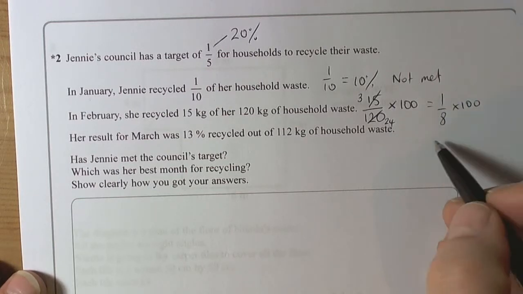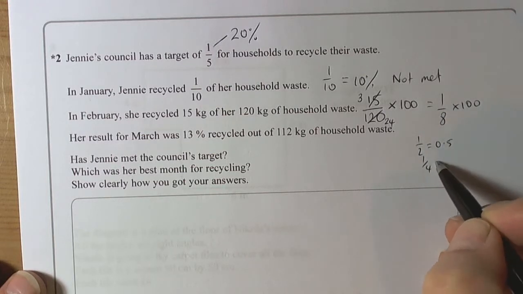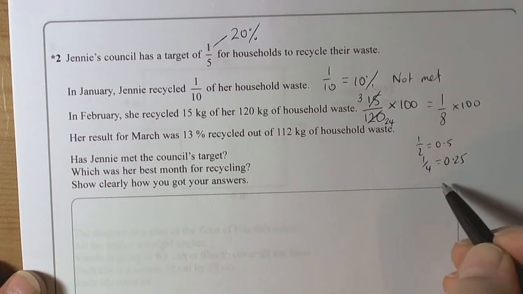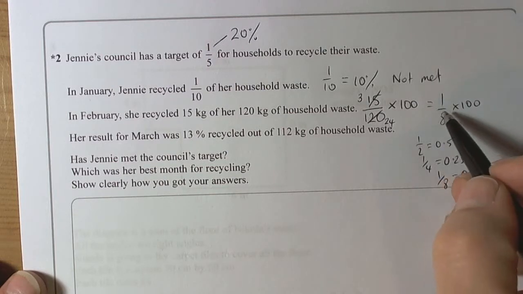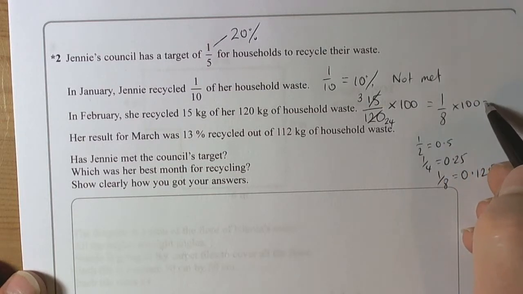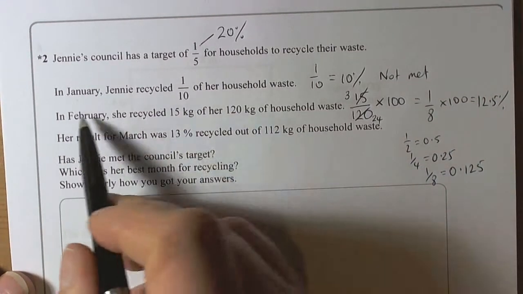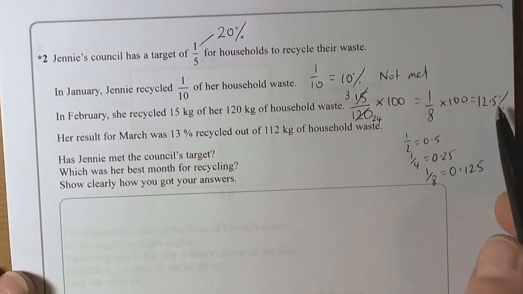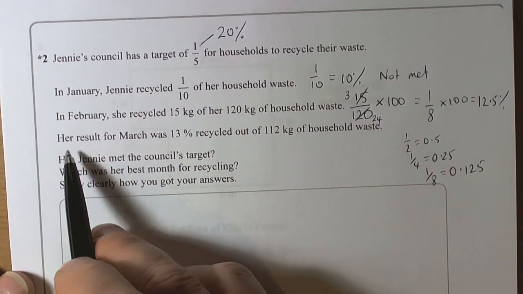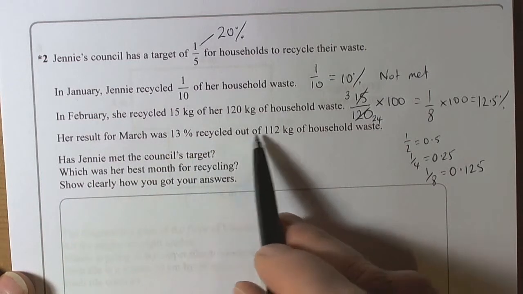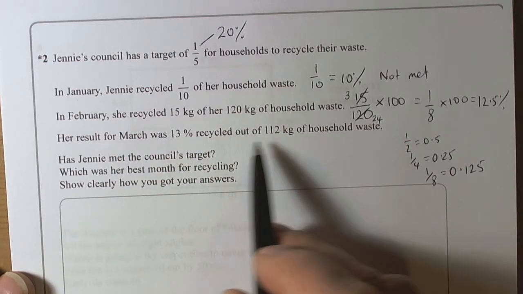And an eighth, well, we need to remember that a half is 0.5, a quarter is 0.25, and then an eighth will be a half of that, so that's going to be 0.125. So we're doing 0.125 times 100, which gives us 12.5%. So in February, she recycled 12.5%, which again is suggesting that the target's not met. Her result for March was 13%, so the target's not met.